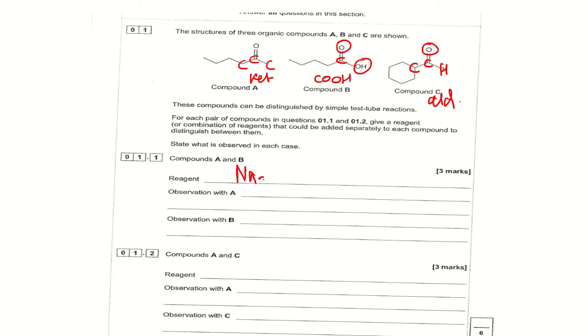You would use sodium carbonate, or sodium hydrogen carbonate, or any metal carbonate. It doesn't particularly have to be sodium. Sodium is one that's used most frequently. It's very soluble, and the products of it are soluble. The observation with A is that you will get no visible change. Don't say no reaction, please. We're looking at observations here. So there's no visible change in A. In B, you will get bubbles or effervescence, something like that. There's only one mark per thing, so we don't need to go into too much detail.